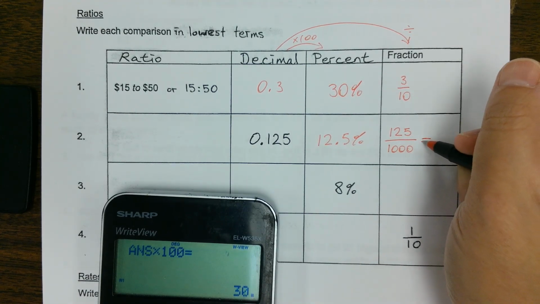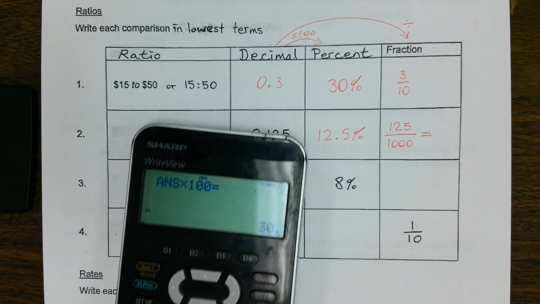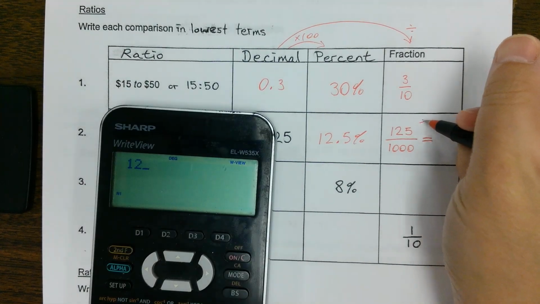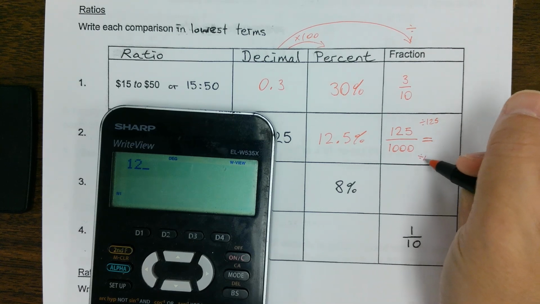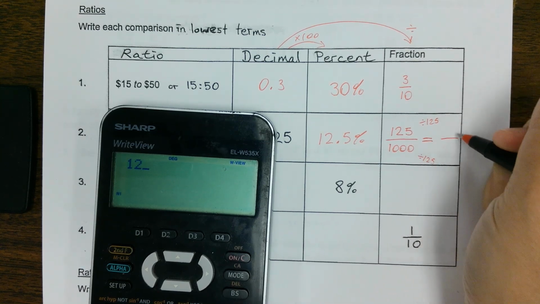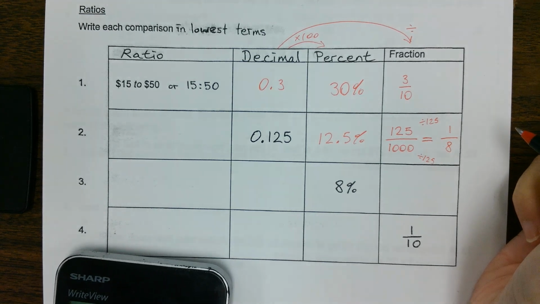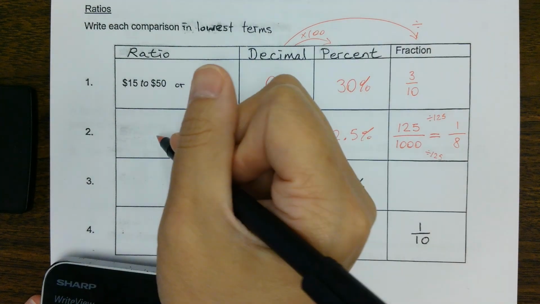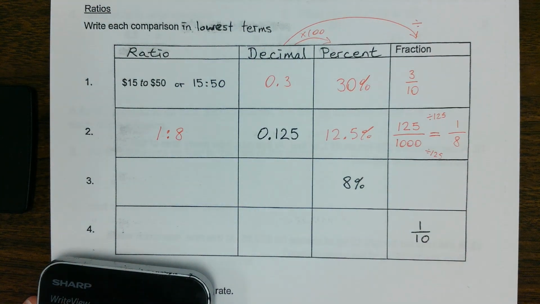You could actually keep reducing by 5, by 5, by 5. Or you could actually divide everything by 125. 125 goes into 1,000 8 times. So when you divide it, you reduce this down to 1 over 8. And then as a ratio, now that we have the fraction, this is simply 1 to 8 with a colon in between. Okay.